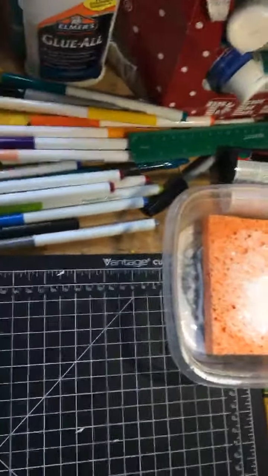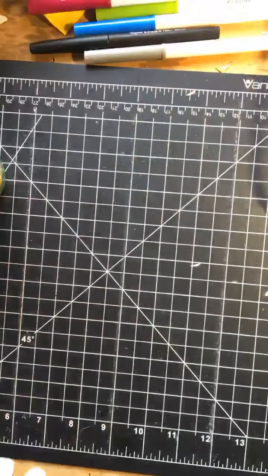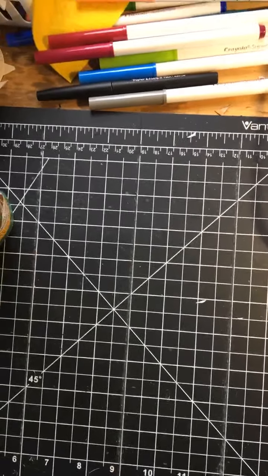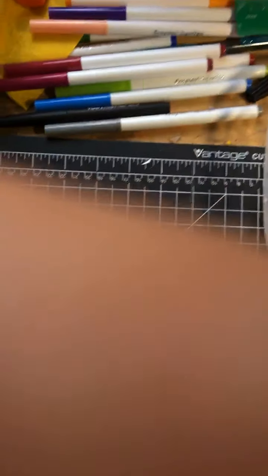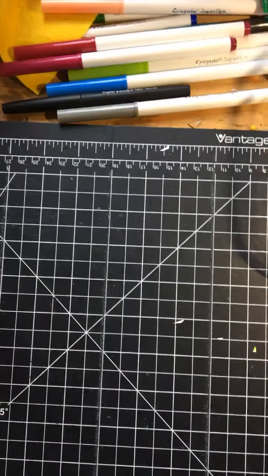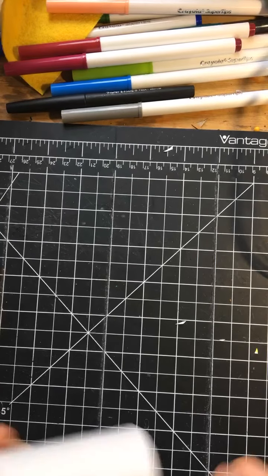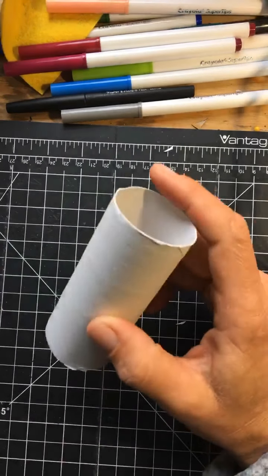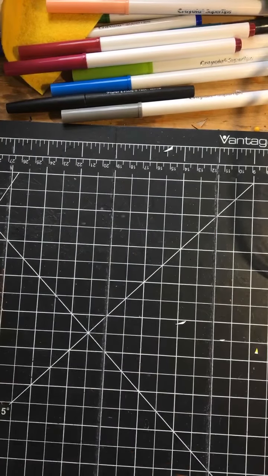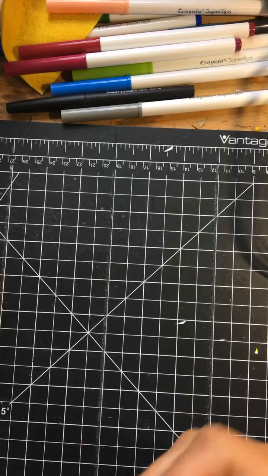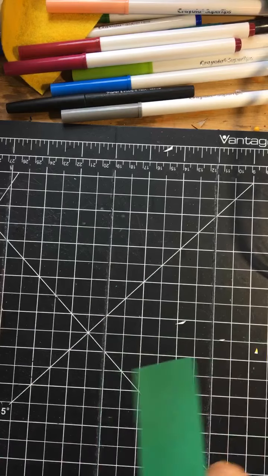Today I'm going to show you two different kinds of animals that you can create with your toilet paper rolls. Now there's many different kinds of animals. Today I'm going to show you a cat and I'm going to show you a dog. So obviously one thing you need is toilet paper rolls. Some other helpful things would be bright colors from magazines.